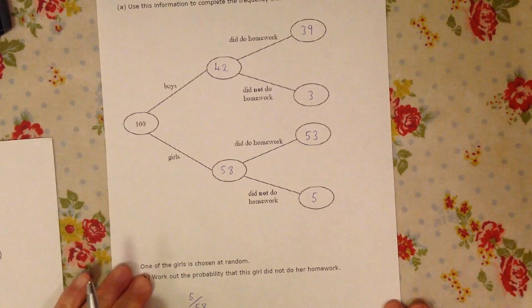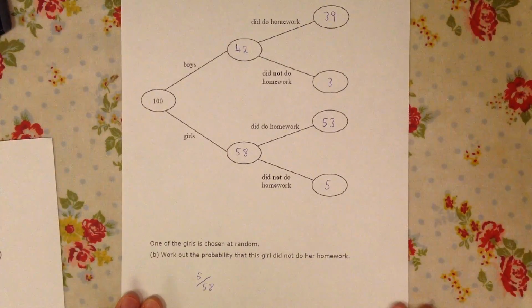It's going to make most sense that we express that as a fraction, but you could do a decimal equivalent or you could do a percentage equivalent. Those would be the only 3 ways that we could express that in the exam.